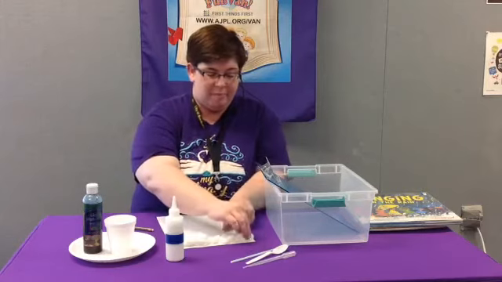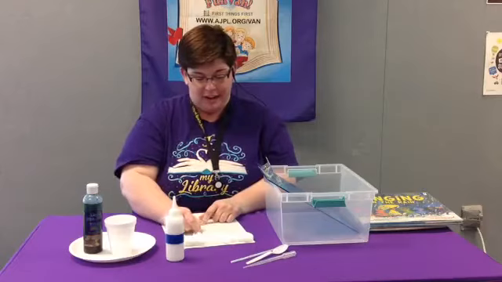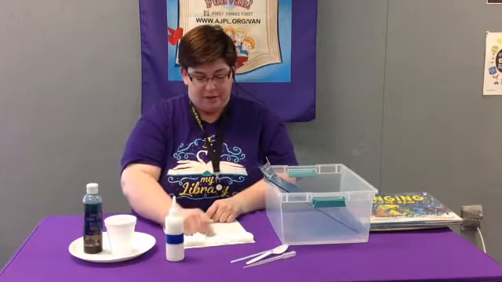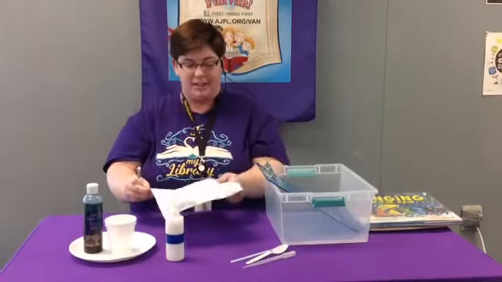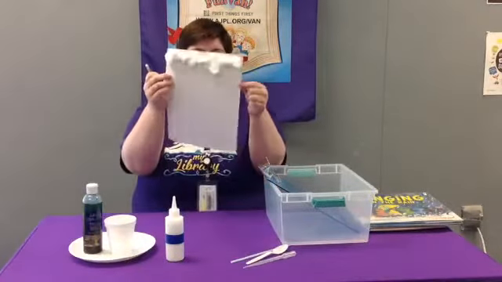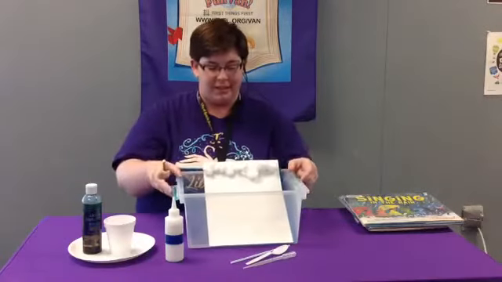Once I have my cotton balls on there, I'm going to take my white crayon and just draw a little lightning bolt on there. Your kiddos can draw some other hidden pictures with your white crayons because you can't see white on white until we reveal it with our magic paint.